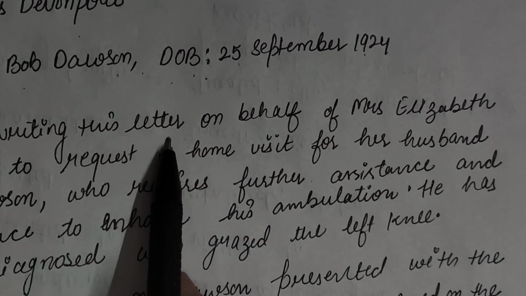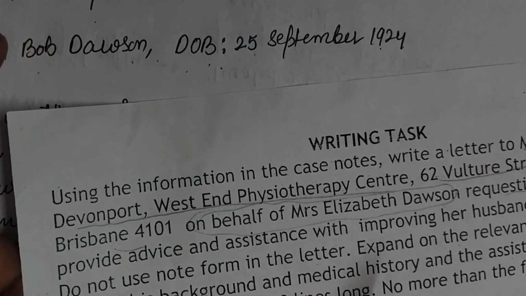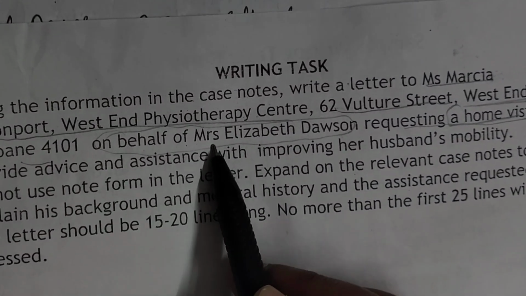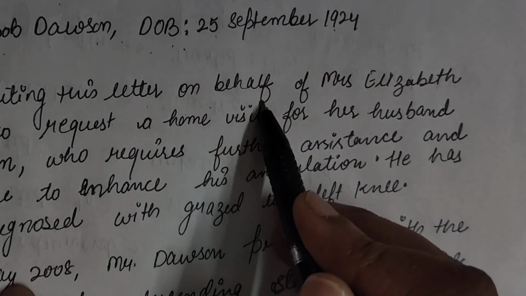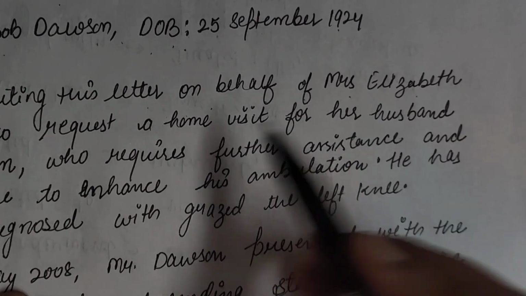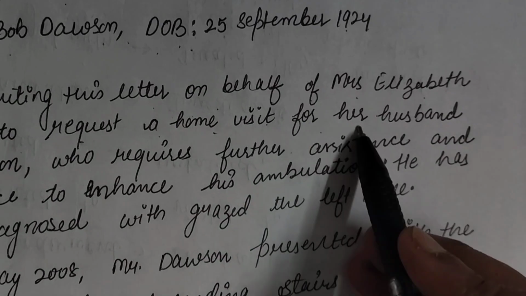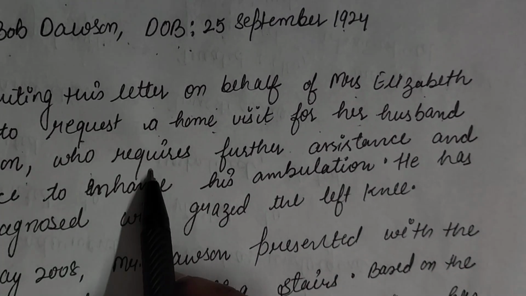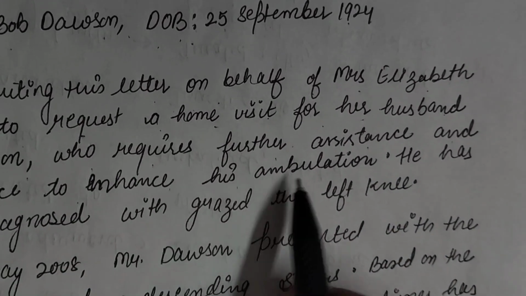Now we will start with the purpose paragraph. I am writing this letter. So this is our introduction, and this letter is mainly on behalf of Mrs. Elizabeth Dawson. So we can write here, I am writing this letter on behalf of Mrs. Elizabeth Dawson to request a home visit for her husband, Mr. Dawson, who requires further assistance and guidance to enhance his ambulation.